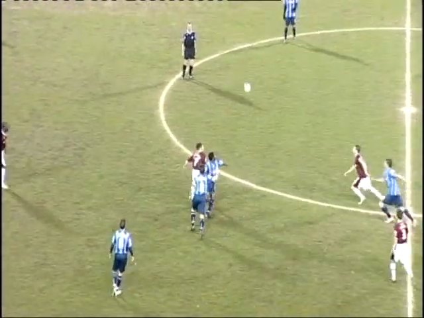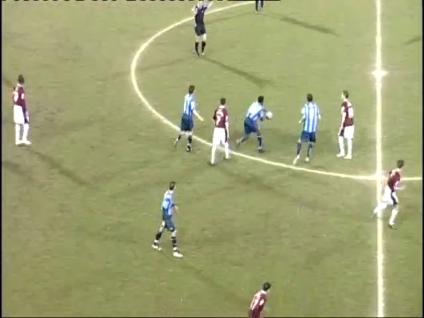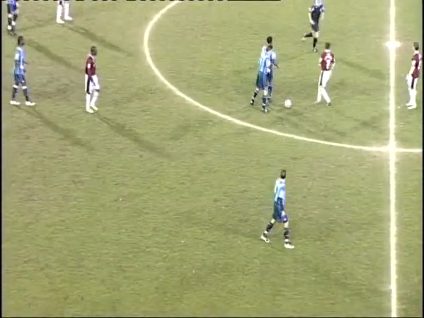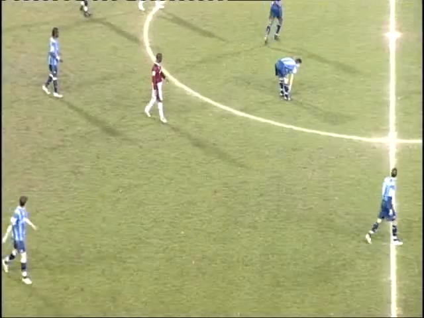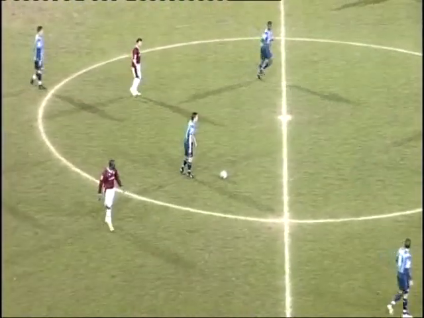Sodje to win the header. And it's a good clean header as well. James O'Connor battling away. There's an infringement. O'Connor on Semedo, and that'll be a free kick to Charlton.